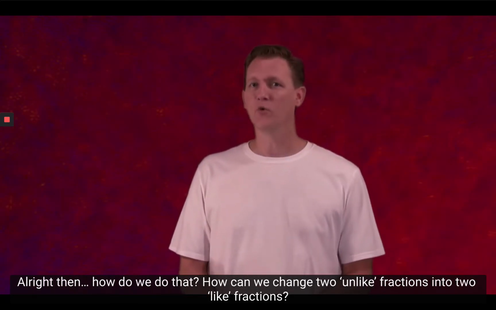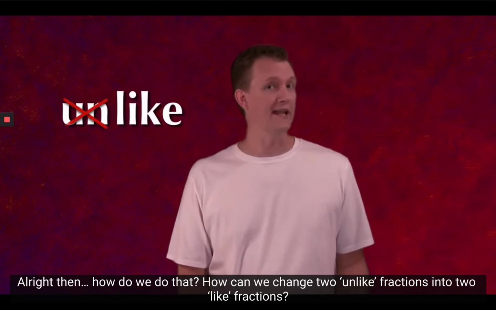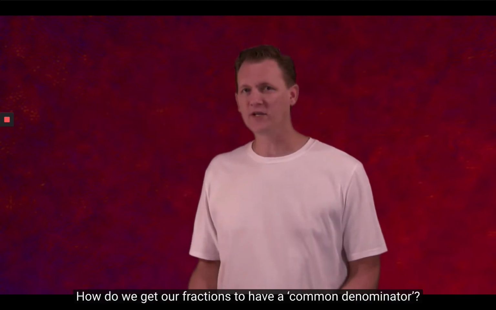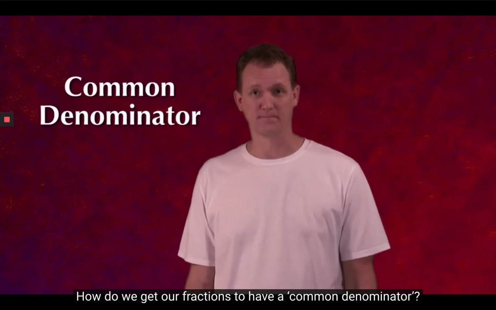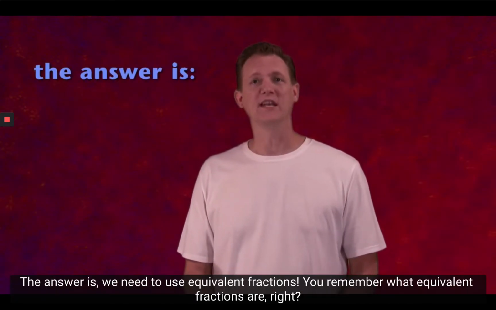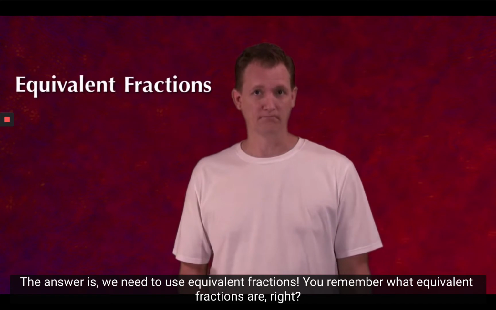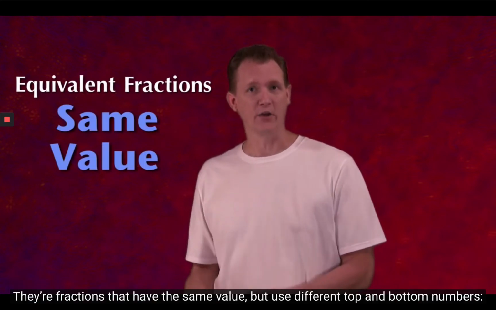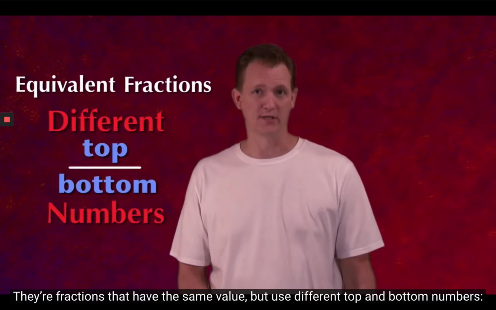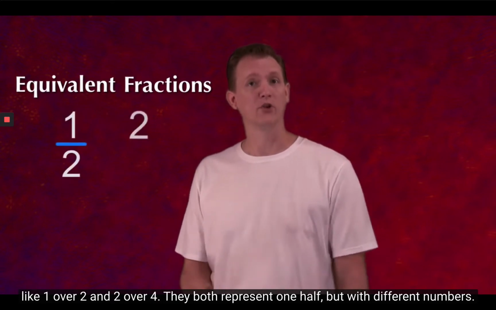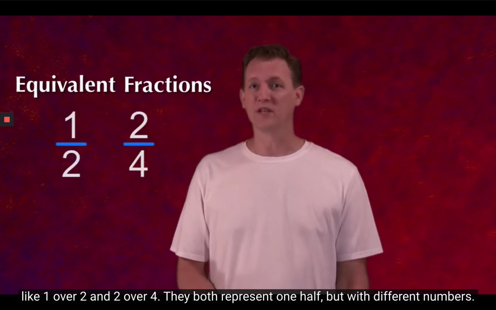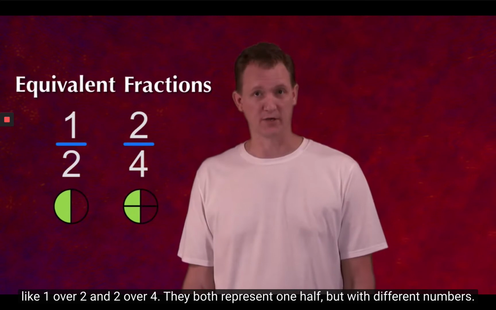How can we change two unlike fractions into two like fractions? How do we get our fractions to have a common denominator? The answer is we need to use equivalent fractions. You remember what equivalent fractions are, right? They're fractions that have the same value but use different top and bottom numbers, like 1 over 2 and 2 over 4. They both represent 1/2, but with different numbers.